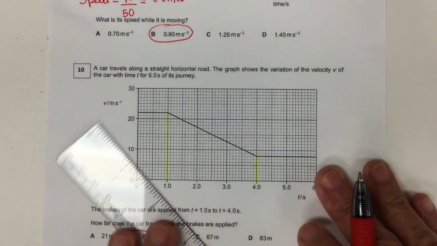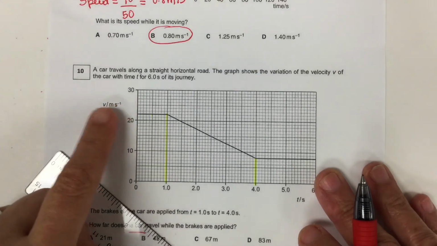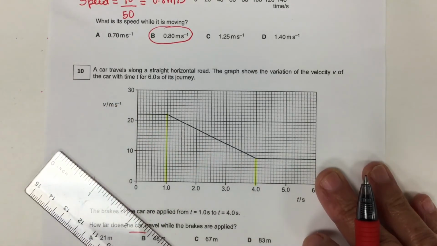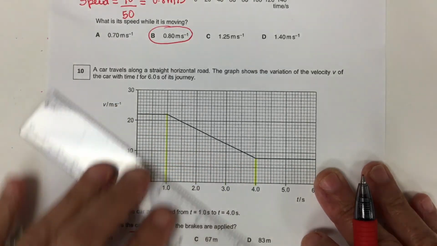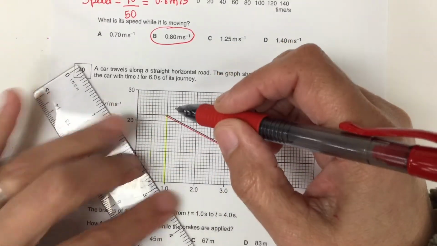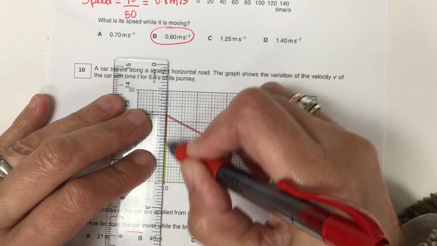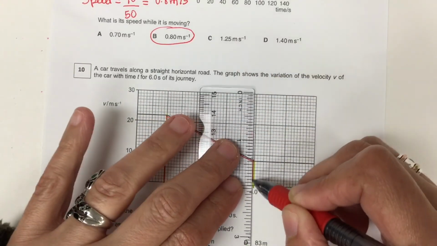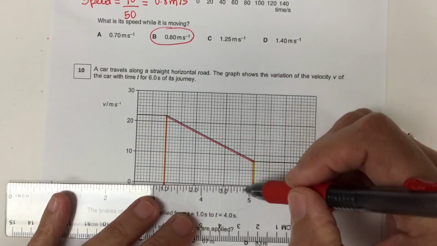The distance on a velocity-time graph can be determined with the area under the line. So I have this area, this is the line, and this is the complete area right here, which is a trapezoid.